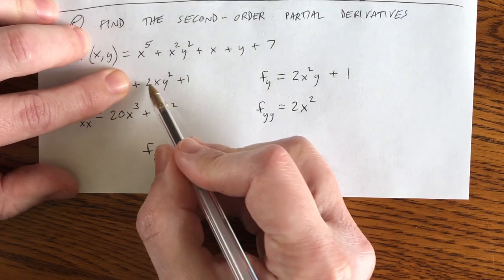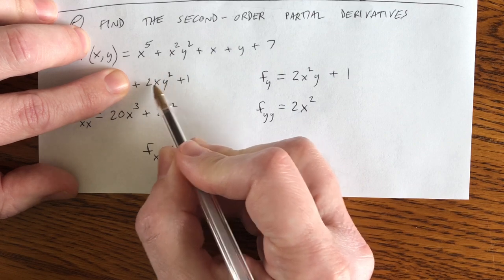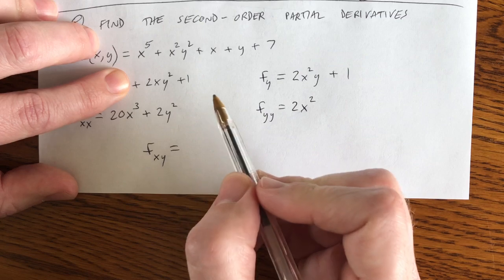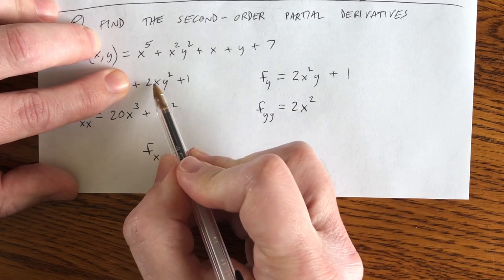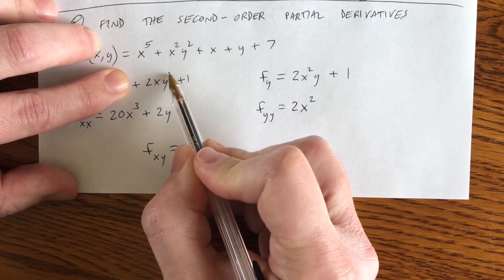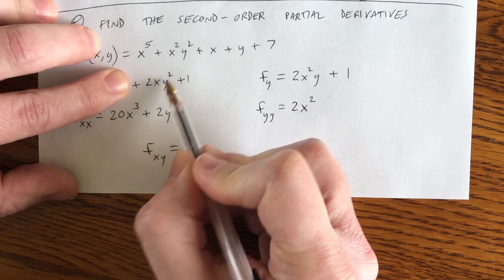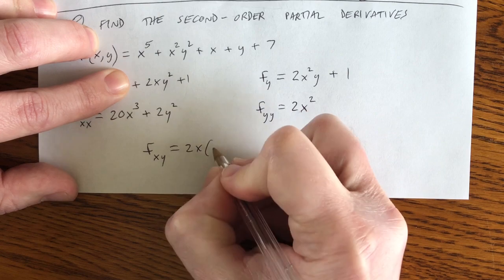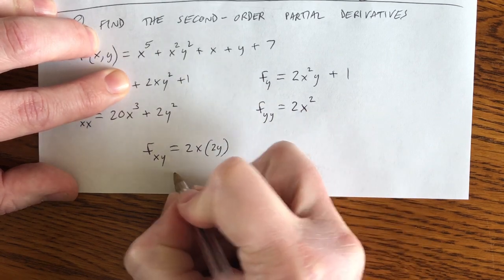Okay, what about this one? Well, we have a product of both an x and a y. So the derivative of this with respect to y would be what? This stays the same. It's held to be a constant. The derivative of y squared is 2y. So I'll write this down. You get 2x times 2y, which gives us 4xy.